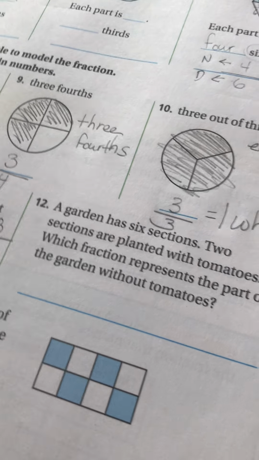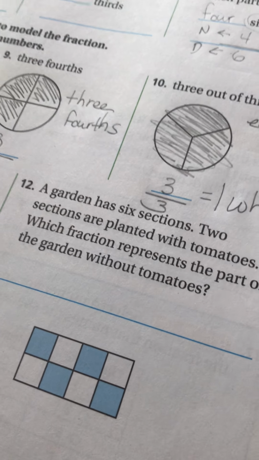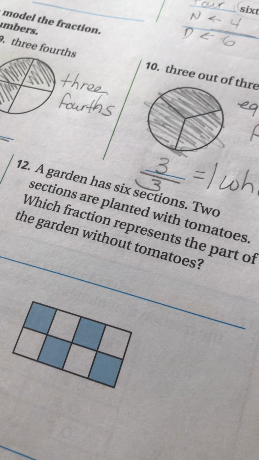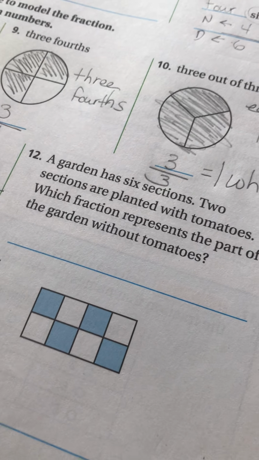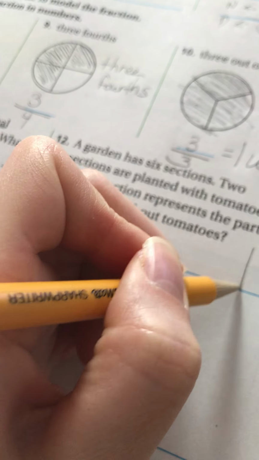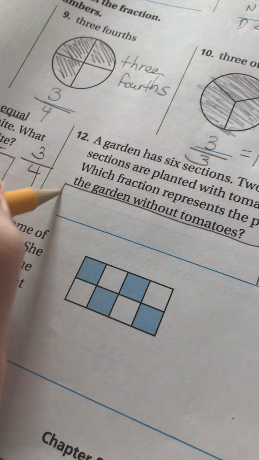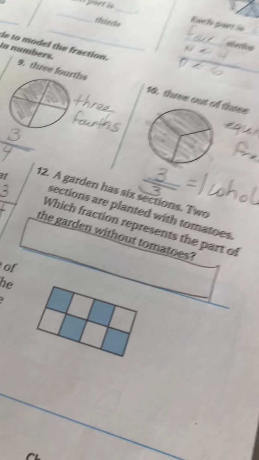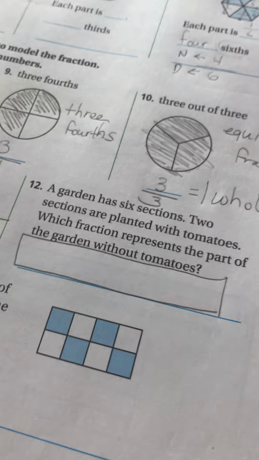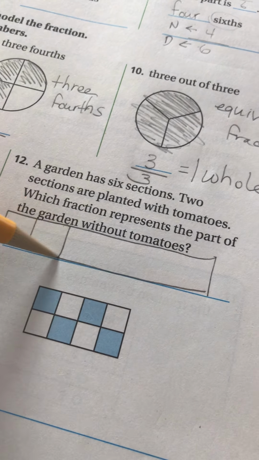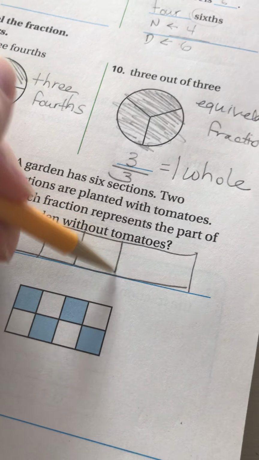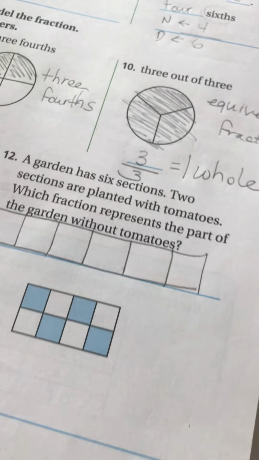Number 12. A garden has 6 sections. 2 sections are planted with tomatoes. Which fraction represents the part of the garden without tomatoes? So here's my garden, and I'm just kind of setting it up that way to make it nice and simple. And I have 6 sections. 1, 2, 3, 4, 5, and 6.